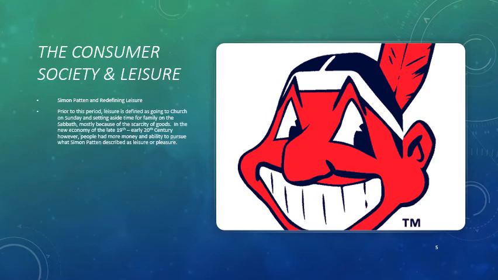So prior to the late 19th century, leisure was really much more about going to church on Sunday and setting time aside for the Sabbath. This was largely because there wasn't much else to do. You worked Monday through Saturday or whatever, and you had Sunday to rest and get ready for the week to come.